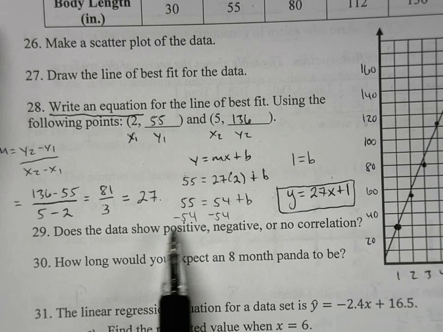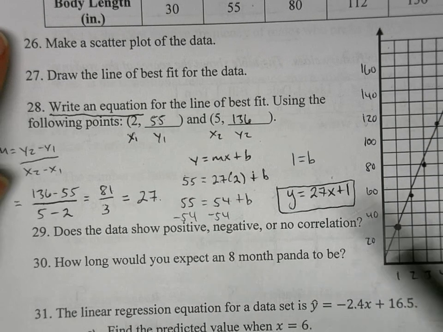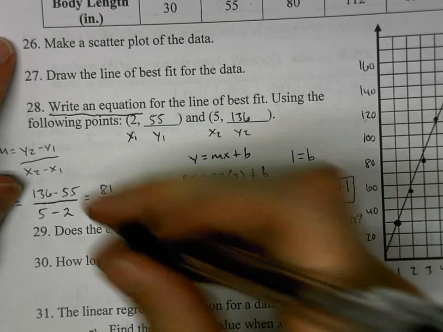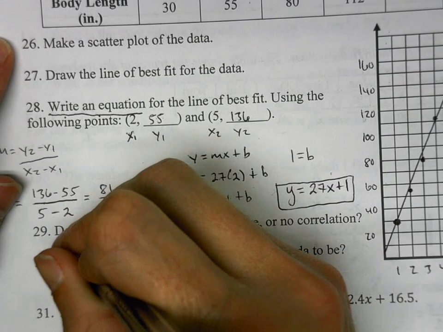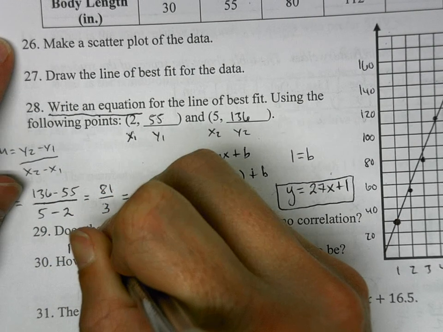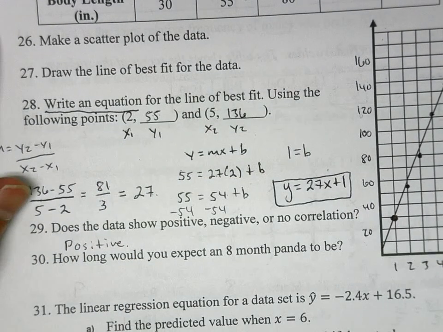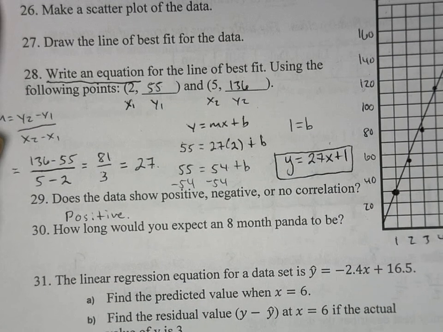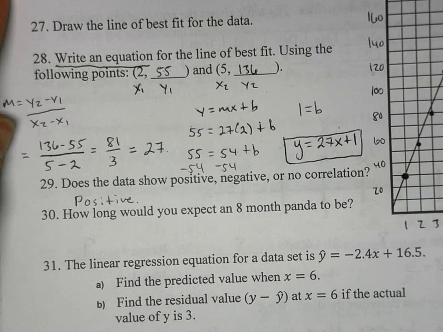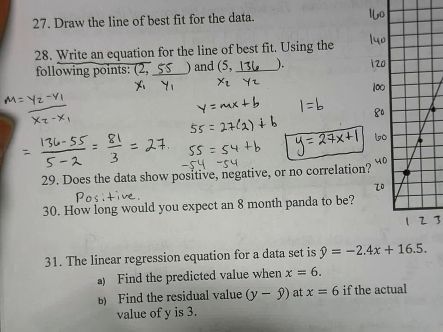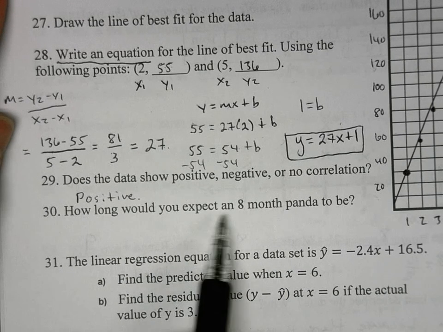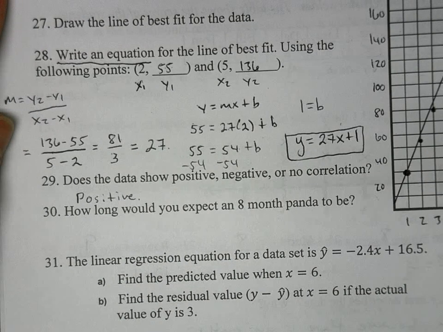Positive, negative, no correlation. Since the dots are going up, this is considered to be a positive correlation. And how long would you expect an 8-month panda to be? So it's going to be bigger than 136, hopefully.